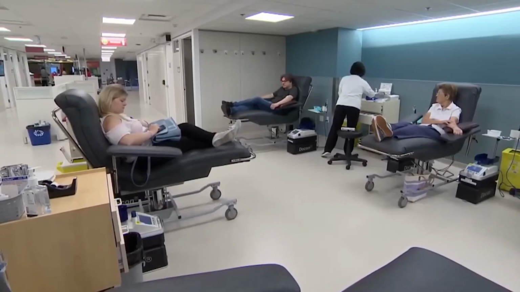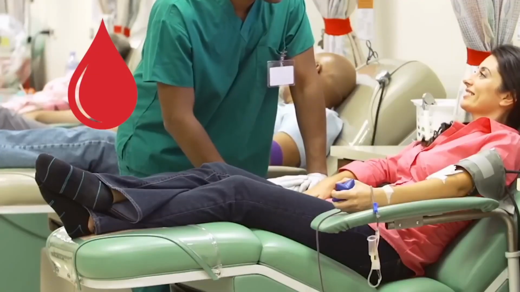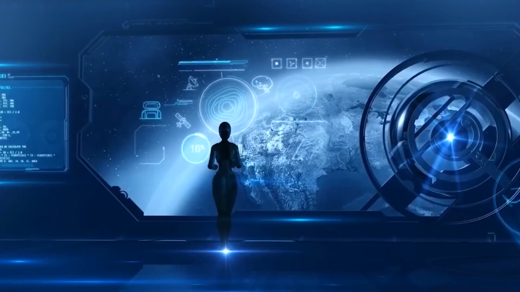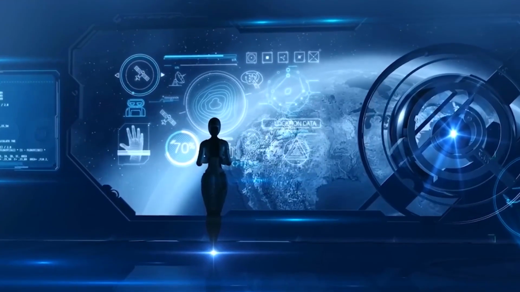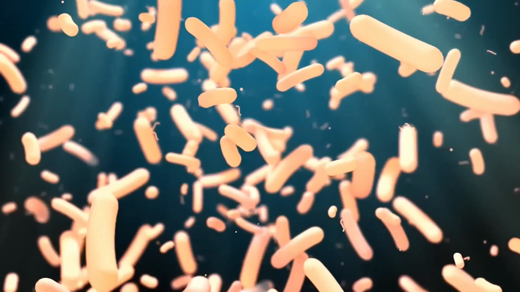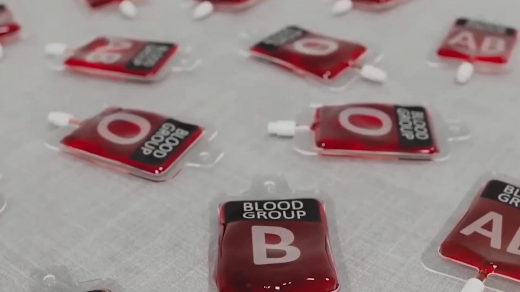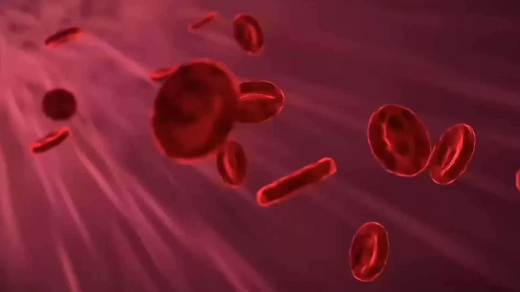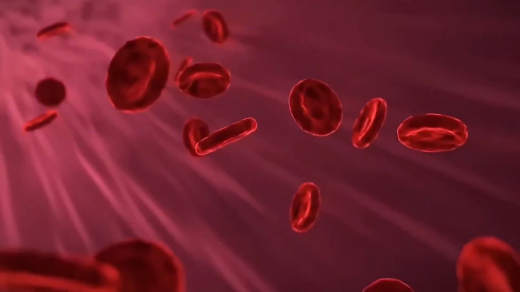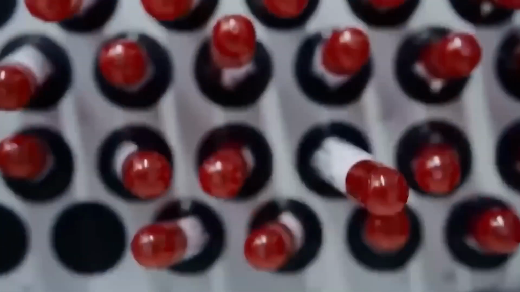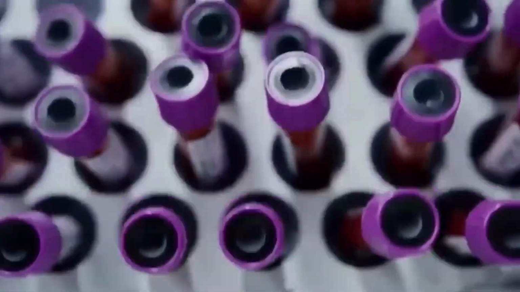AI. What was once a neat four-category system is starting to resemble a vast, branching family tree with countless paths we've barely begun to explore. For type O in particular, the future is anything but straightforward. One of the most exciting frontiers is precision medicine. At the moment, most physicians work with broad blood group categories: O, A, B, AB, positive or negative.